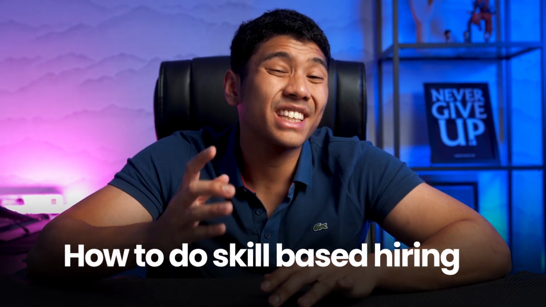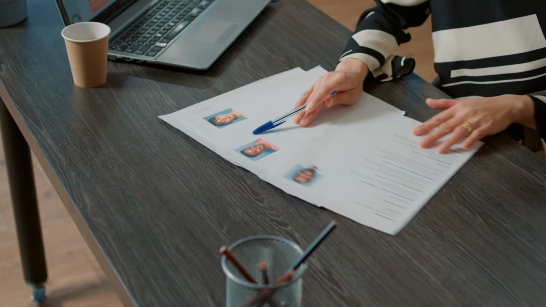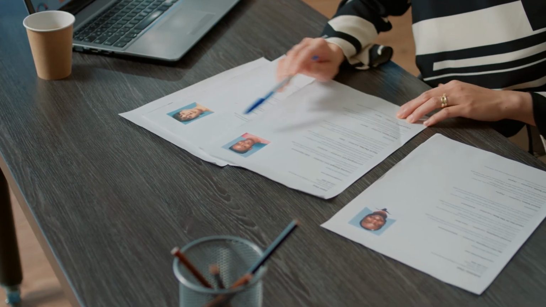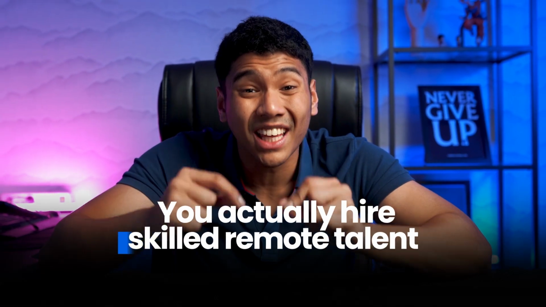Now you know how to do skill-based hiring. This way, you'll never be fooled by CVs and portfolios ever again, and you actually hire skilled remote talent that will help you scale your company.